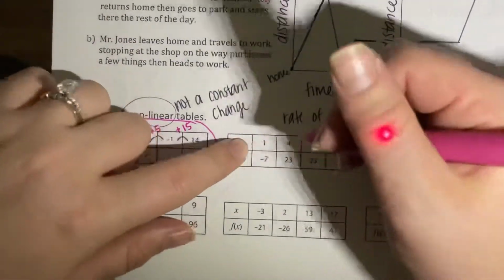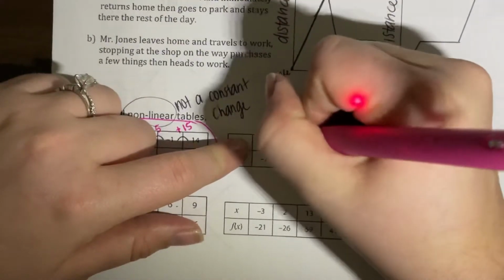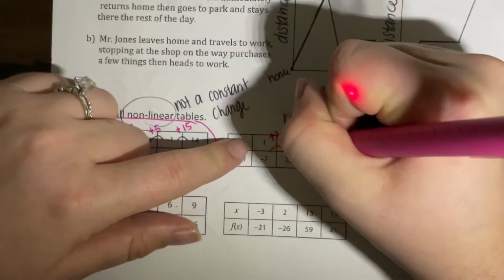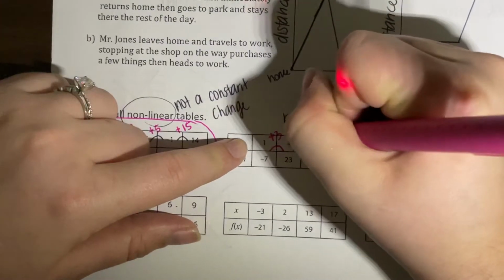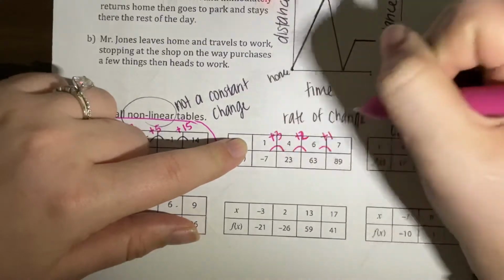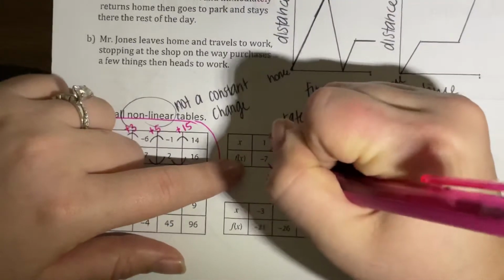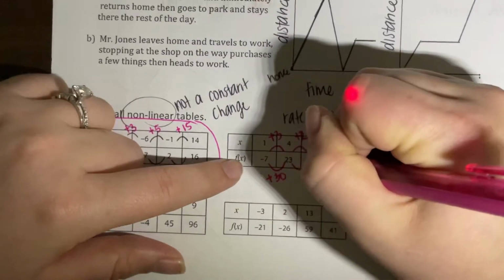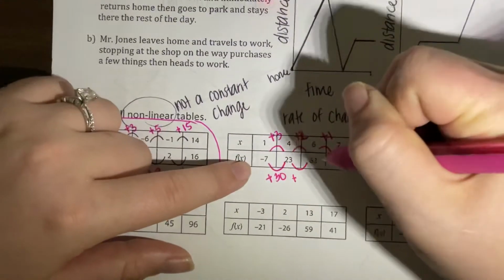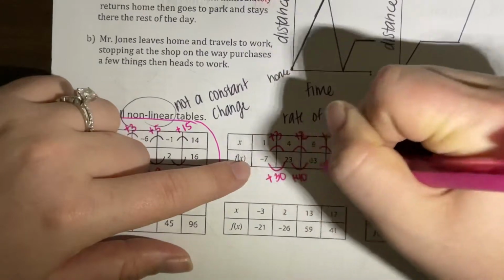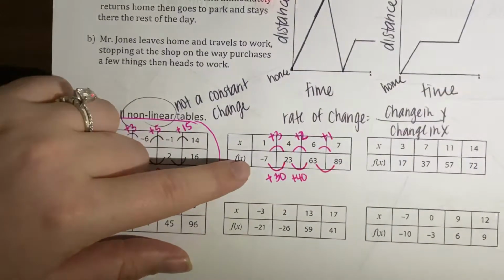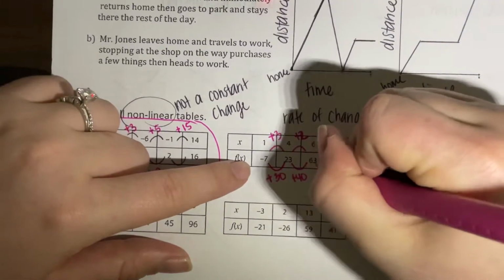Same process here. From 1 to 4, it's +3. 4 to 6 is +2. 6 to 7 is +1. -7 to 23 is +30. 23 to 63 is +40. 63 to 89, I'm just checking, 26.